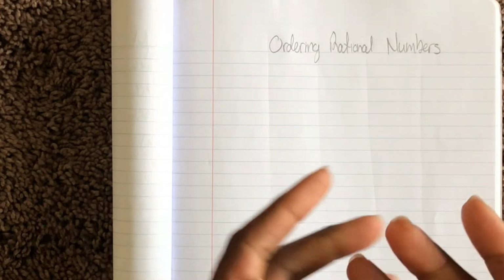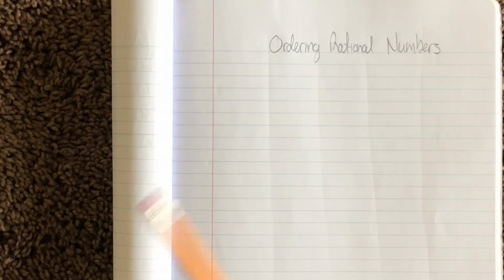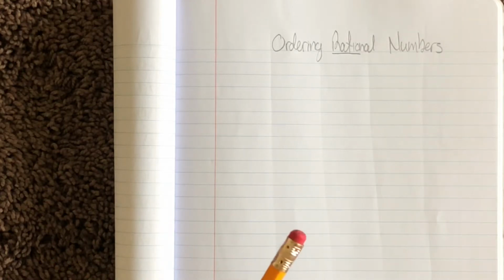All right, so we're going to get into it real quick. We're talking about ordering rational numbers. It's very important to know, first off, what rational numbers are. A rational number, with the root word being ratio, is any number that can be written as a fraction, where the decimal either terminates, meaning it stops, or it repeats some pattern. That's what rational numbers are, okay?